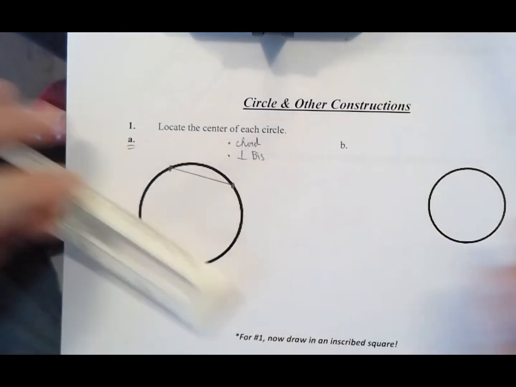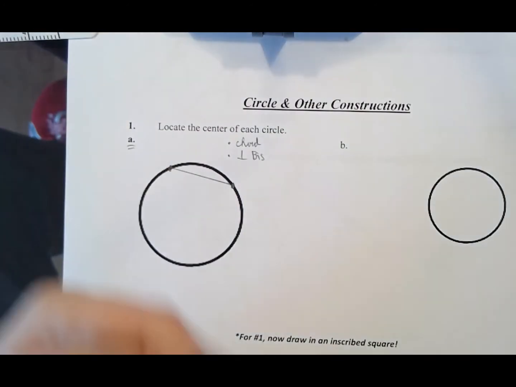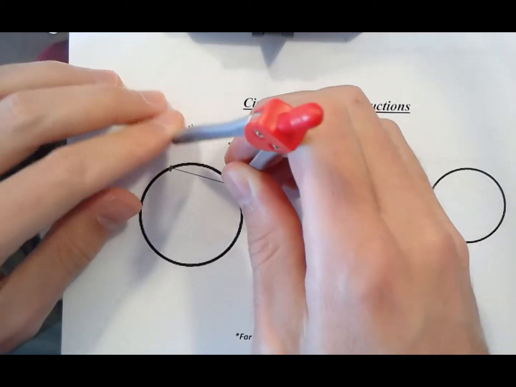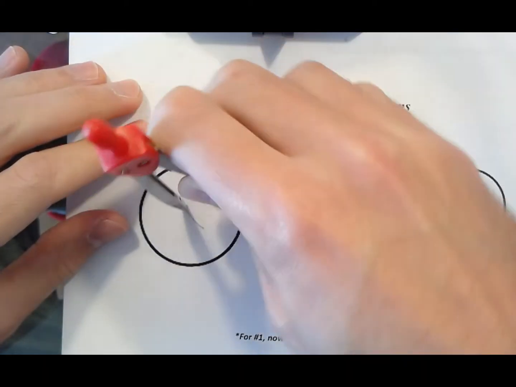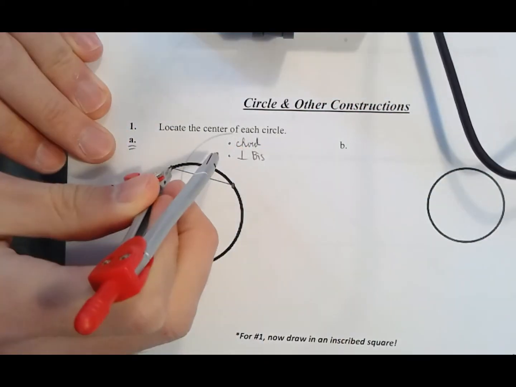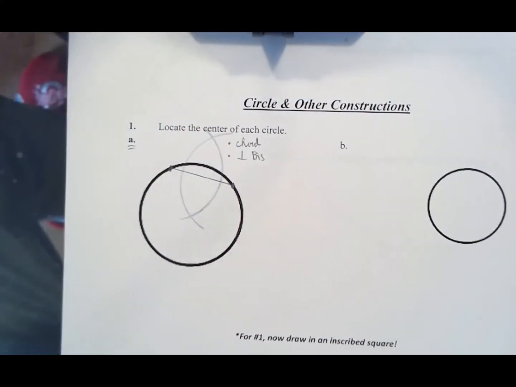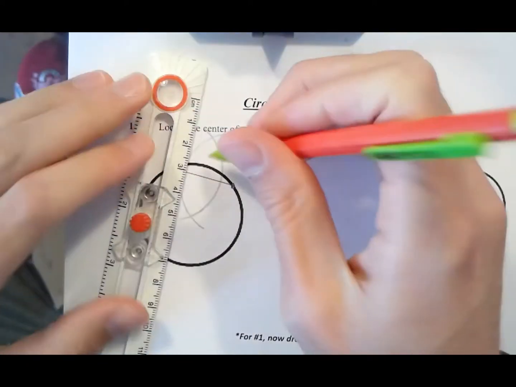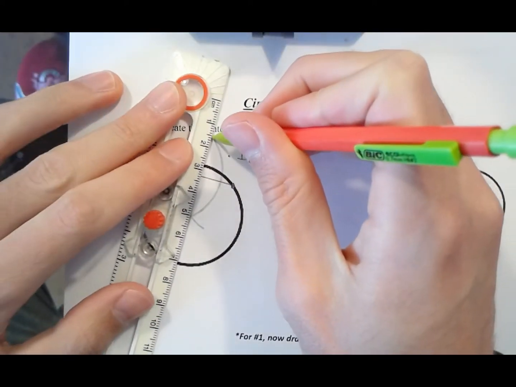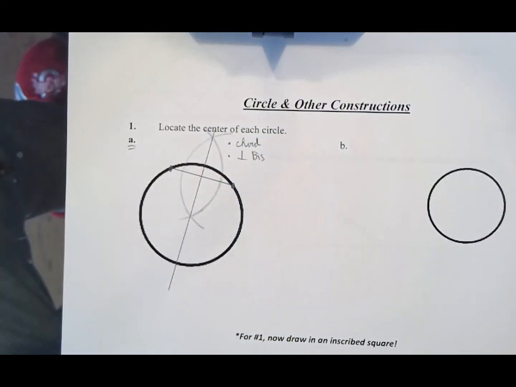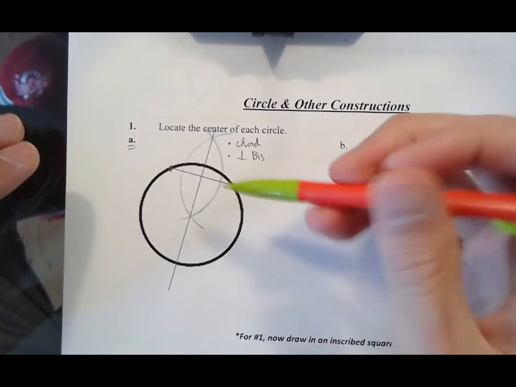Alright, so watch this. So we know perpendicular bisector, done it a lot. You're just going to go to this endpoint, more than halfway, semicircle, this endpoint, semicircle, and draw it in. So you're basically splitting the circle in half. You have two semicircles.